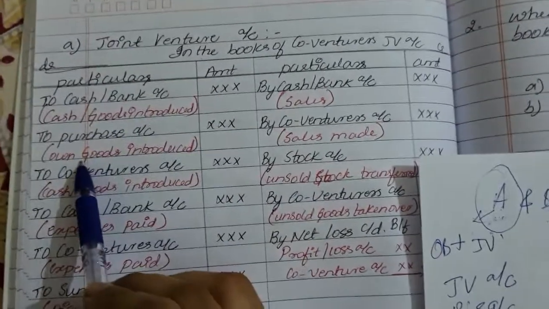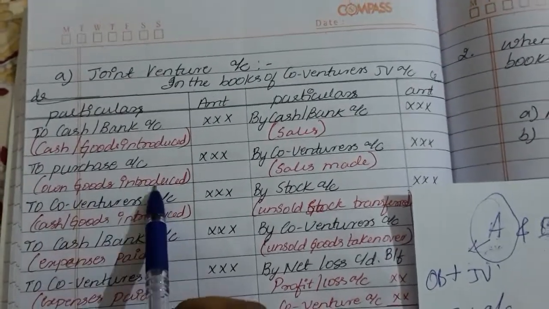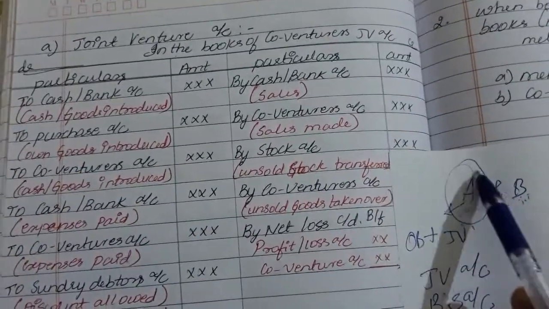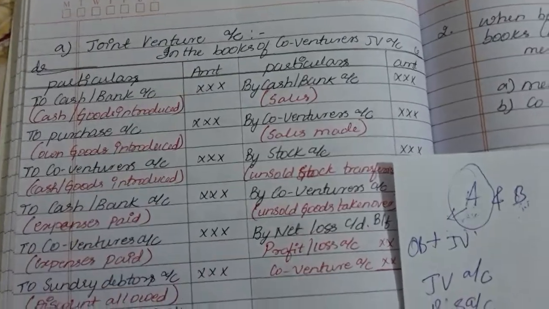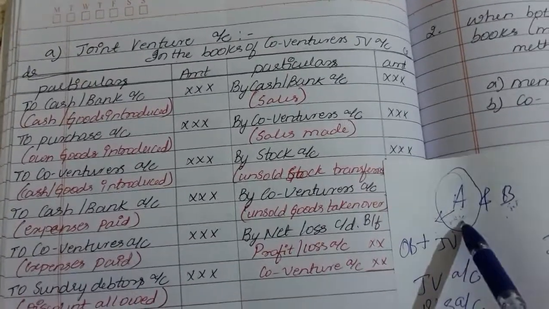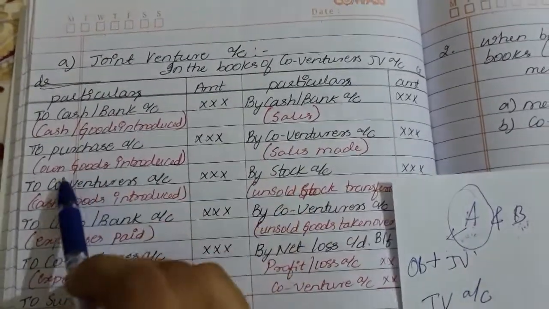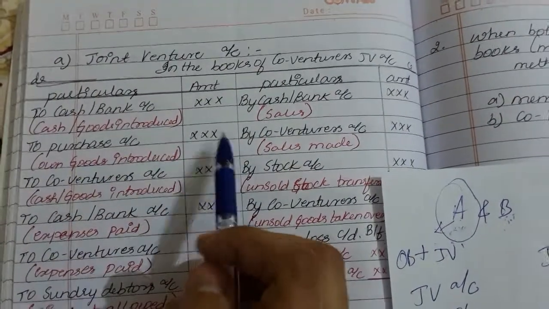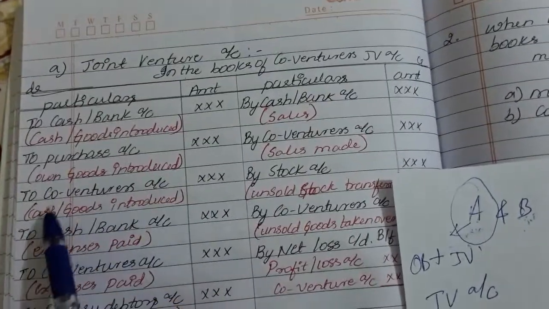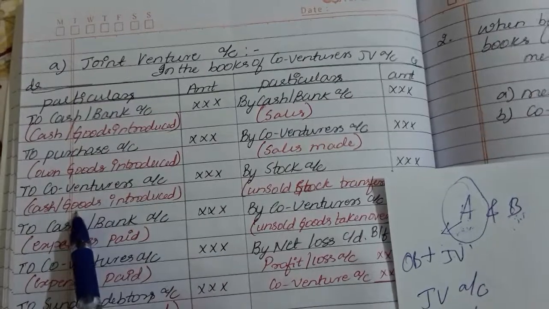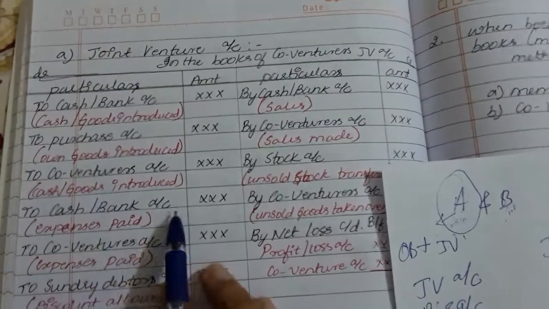So next is own goods introduced. For example, A is introducing his own goods into the joint venture. So he is maintaining the books of account, and he is introducing these own goods to purchase account, that is own goods introduced. So next is to co-venturers account, that is cash or goods introduced.